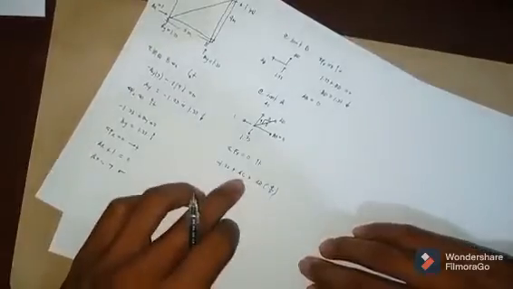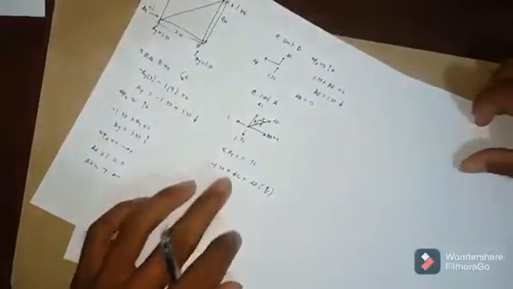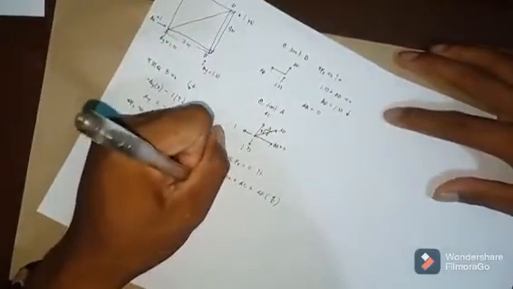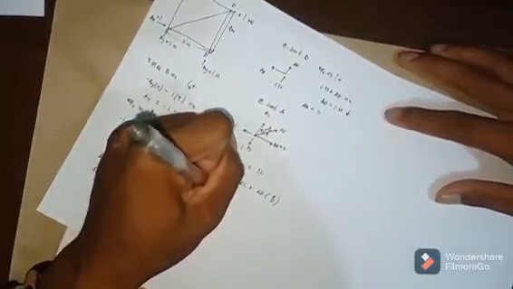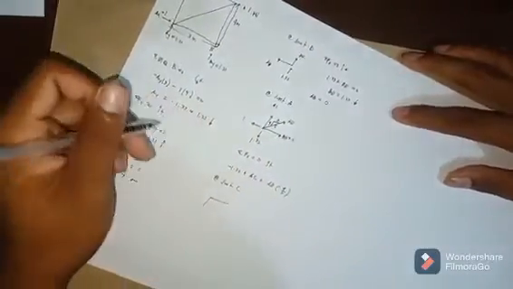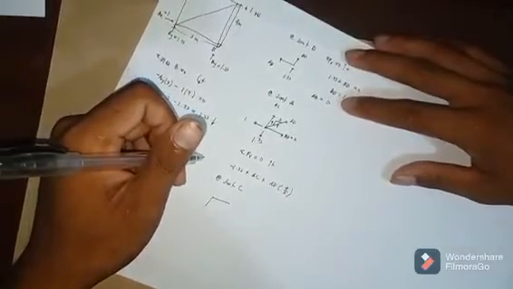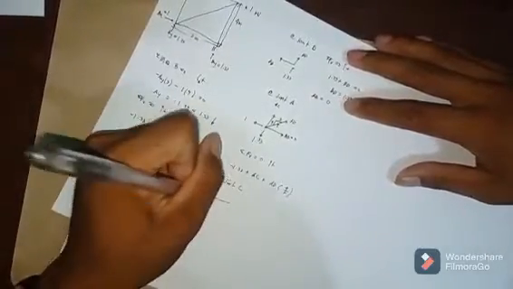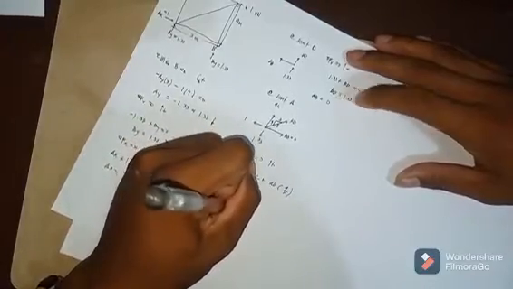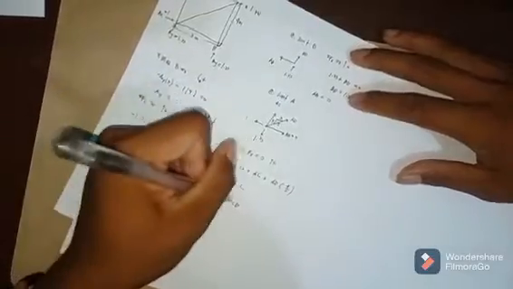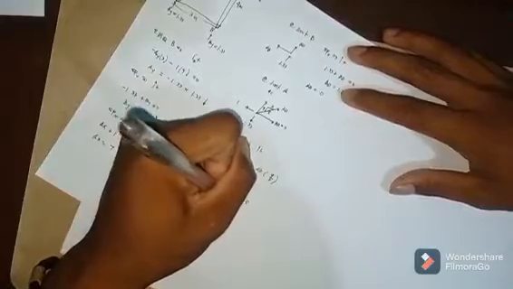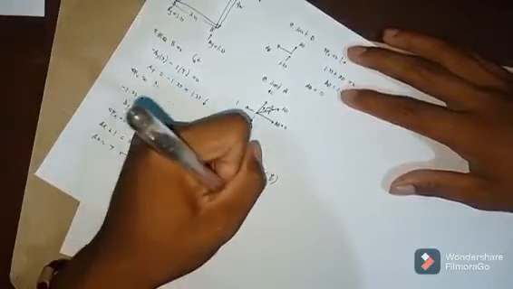So we haven't found AC yet. First, let's find AC, which we can find at joint C. So joint C, this is the drawing. There is no reaction on CD at joint C. So this is AC and CD. There is no more reaction, so CD is 0 and AC is equal to 0.